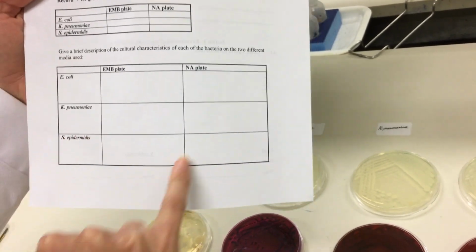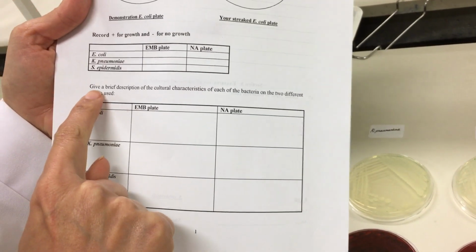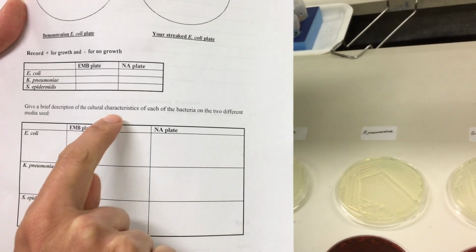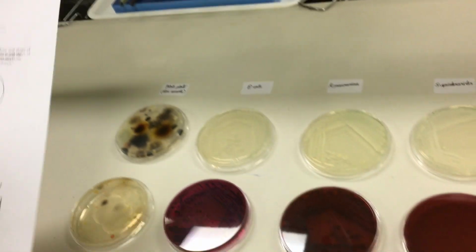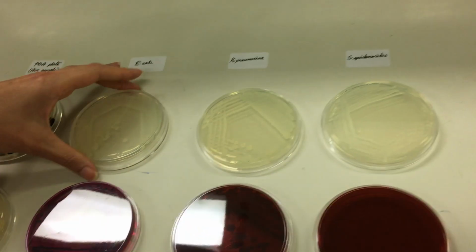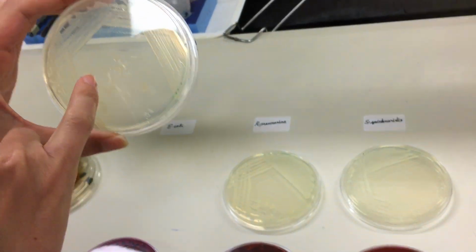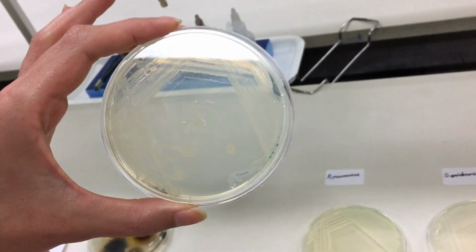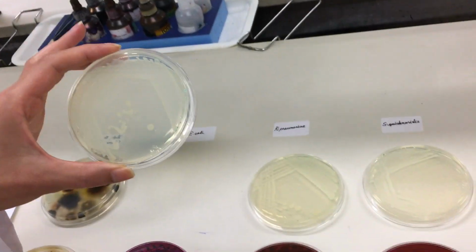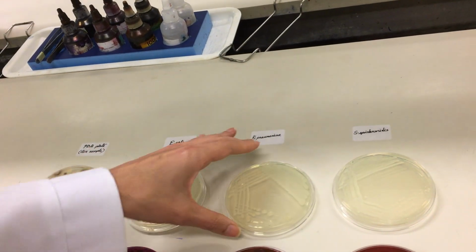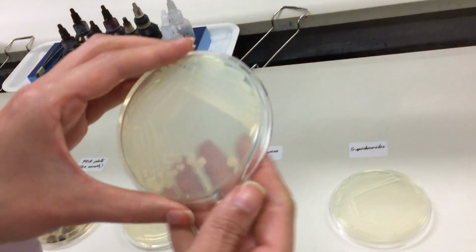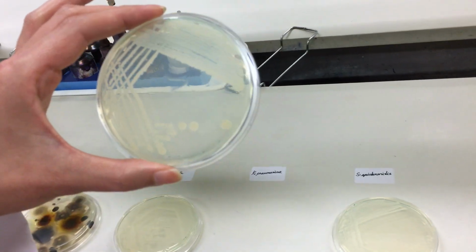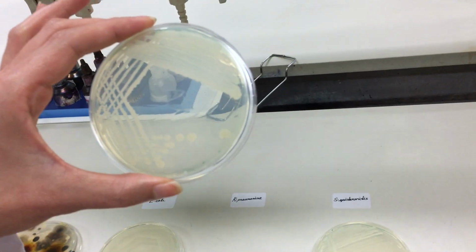In the next part, you are going to give a brief description of the cultural characteristics. So you need to see what is the color, what is the size, and what is the shape of the colony. We might have some additional pictures, but you are recommended to search online and find this selected bacteria on the selected media that we suggest.